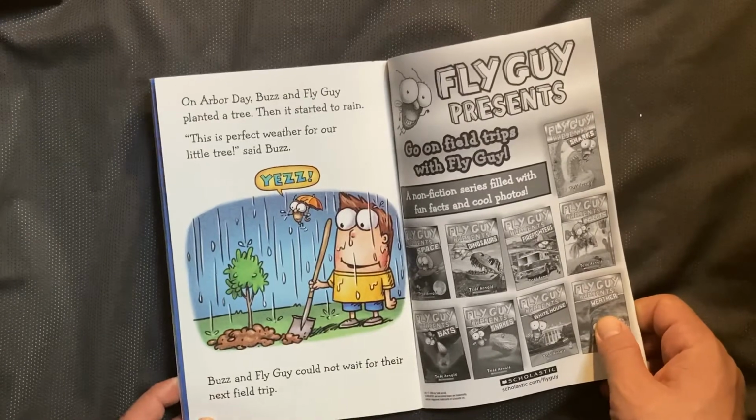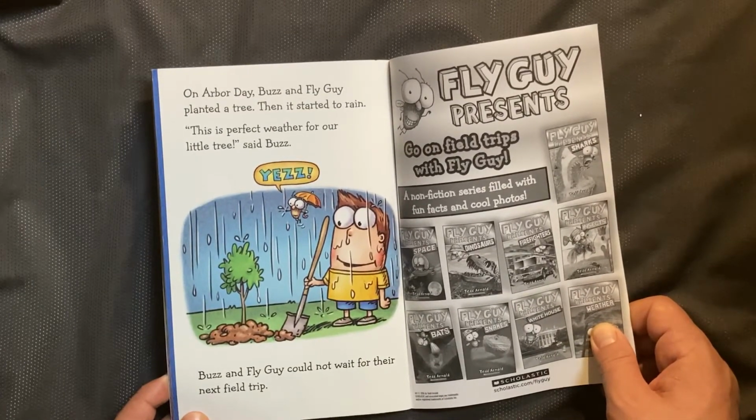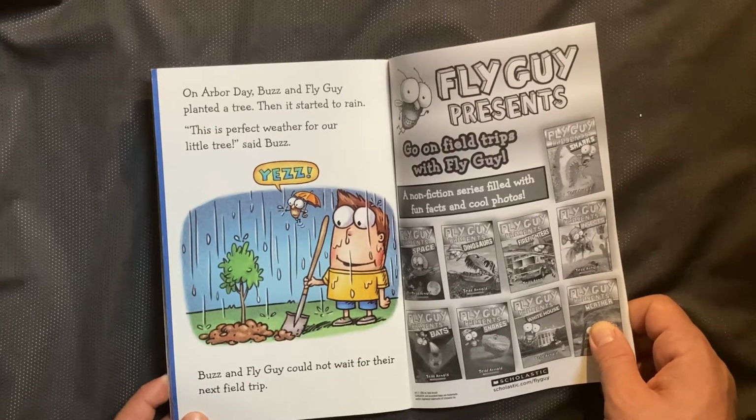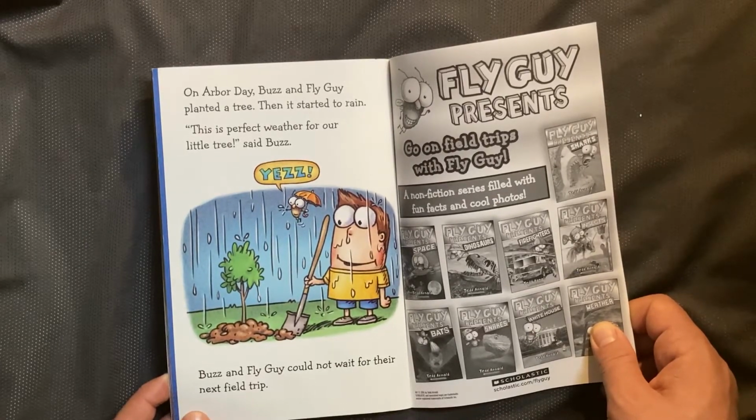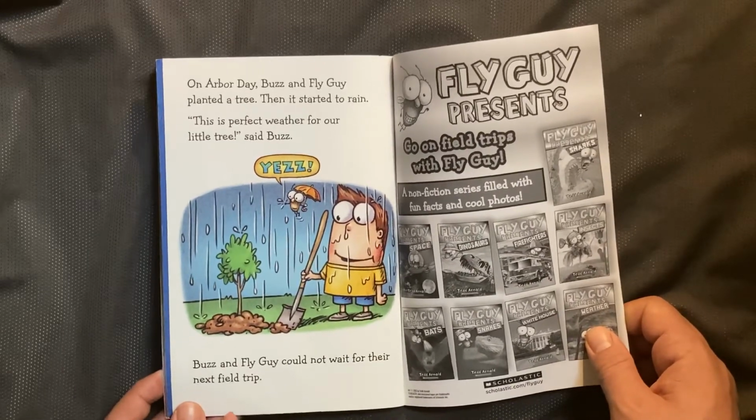On Arbor Day, Buzz and Fly Guy planted a tree. Then it started to rain. "This is perfect weather for our little tree," said Buzz. "Yes!" Buzz and Fly Guy could not wait for their next field trip.